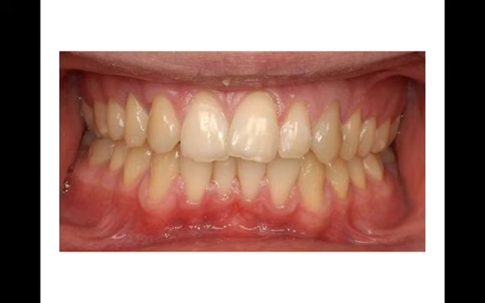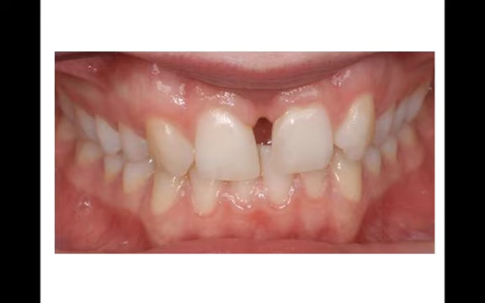So again here, although in this textbook photograph the space is closed, maybe because we don't have enough space to open from the beginning, which means if we decided to open space for the lateral incisor, we need to extract a premolar, which is kind of ironic because you don't want to extract a natural tooth to replace it with a prosthetic tooth.